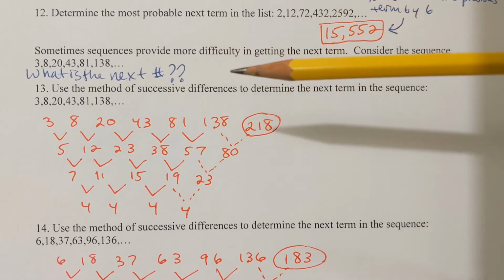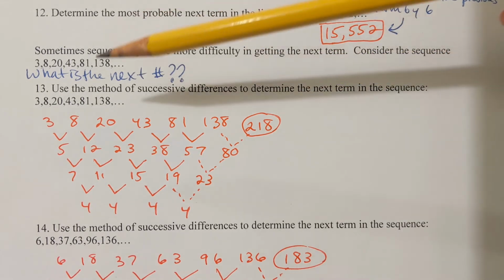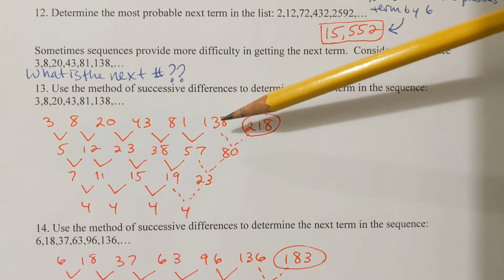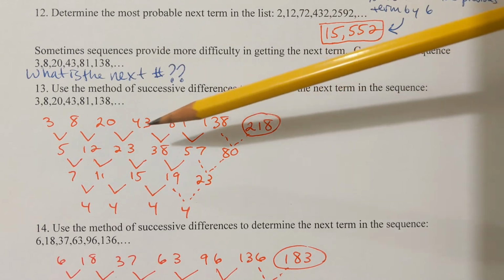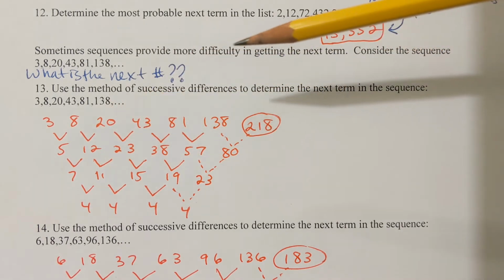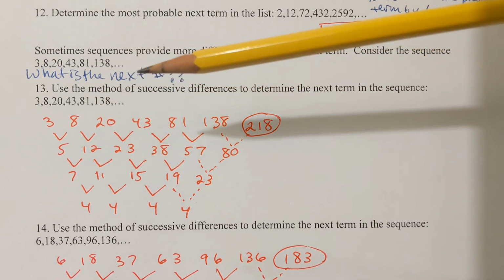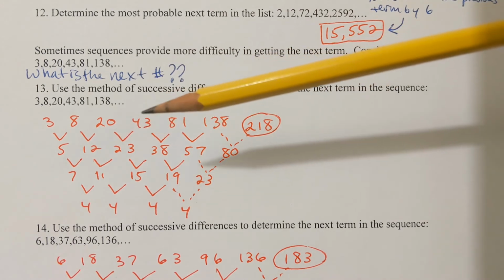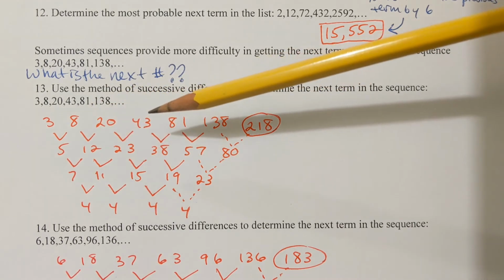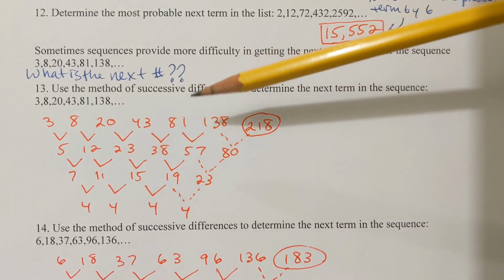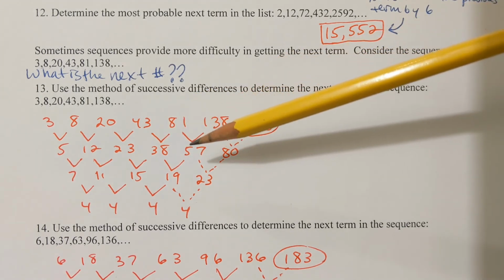Well, I'm going to use a method that's called the method of successive differences. What I do is I write the list down that I'm given, 3, 8, 20, 43, 81, 138, and then directly below that, successive differences means that you're going to subtract the numbers that are right next to each other. It's always the right number minus the left number. So 8 minus 3 gives me 5, 20 minus 8 gives me 12, 43 minus 20 gives me 23, 81 minus 43 gives me 38, 138 minus 81 gives me 57.